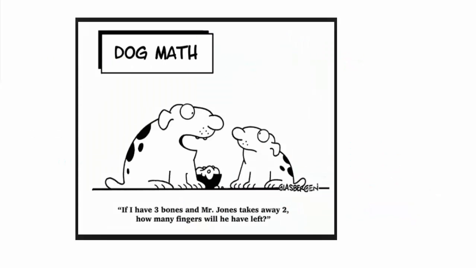And here's a little joke for you, a little dog math.